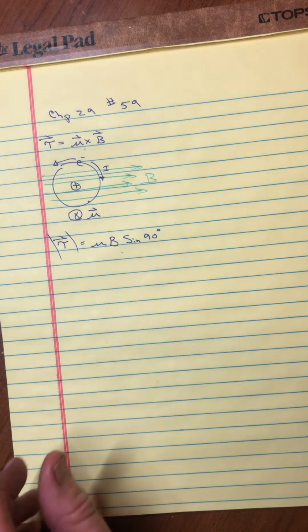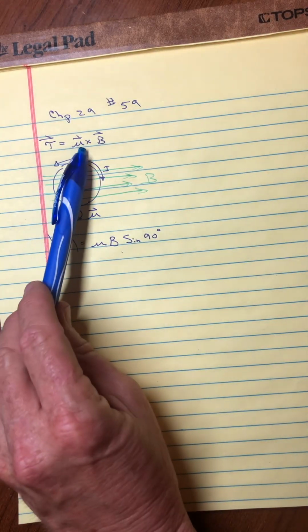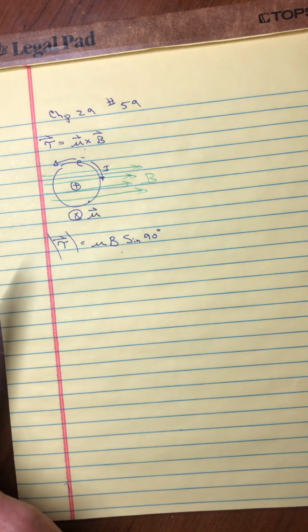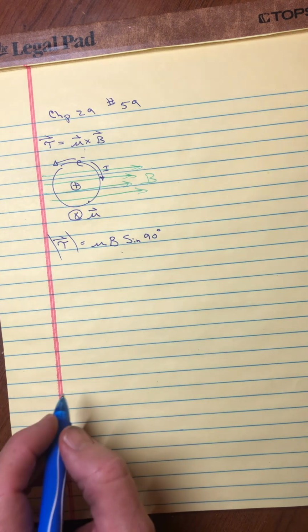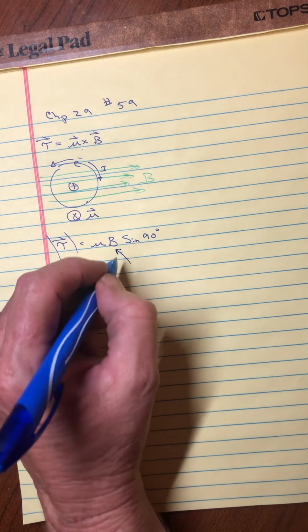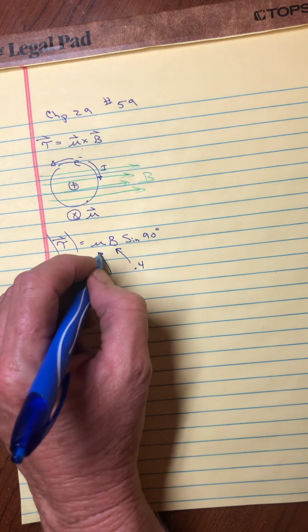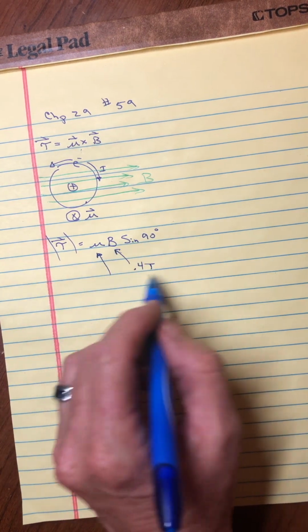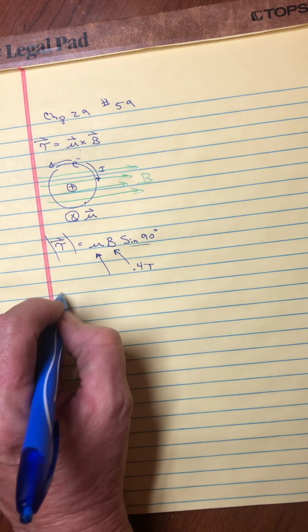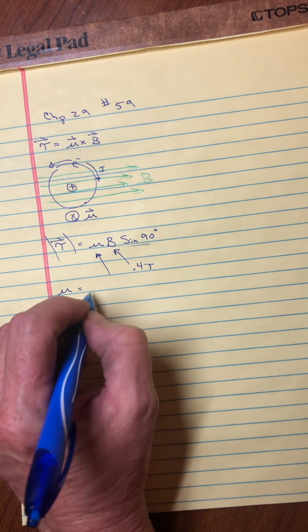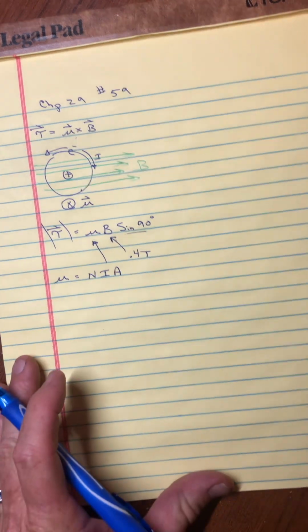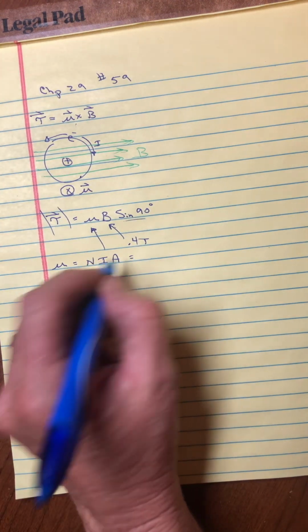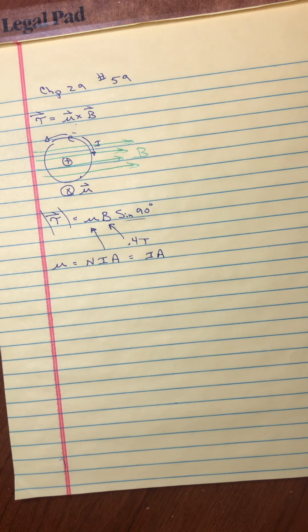And so the magnetic moment wants to line up with the magnetic field. And so right now, they're 90 degrees, and that's why we get the maximum torque. And so the challenging part of this problem really is right there. Because we know the magnetic field, they tell us it's 90 degrees, but the magnitude of the magnetic moment is the number of loops times the current times the area. And the number of loops is just 1, so I'll just drop that.